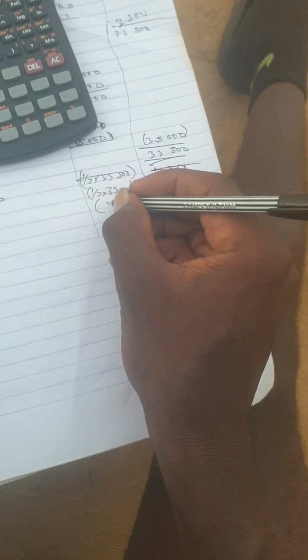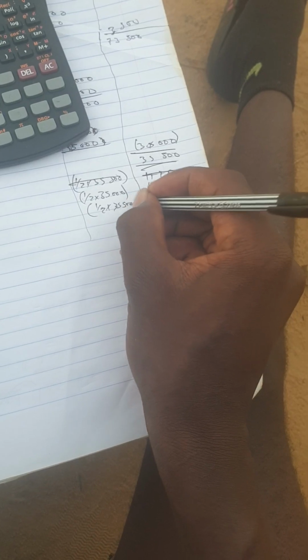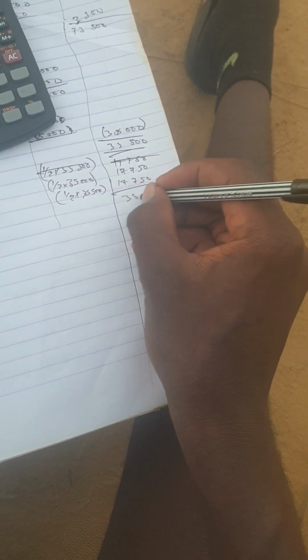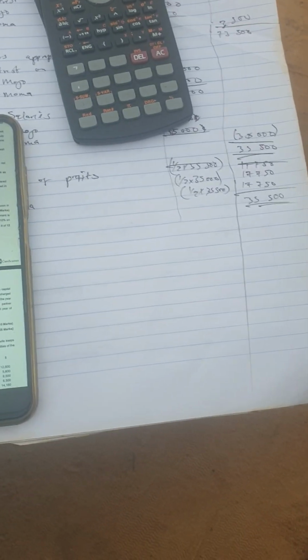It's going to give us 17,750. This one as well, since it's half, 35,500. This is going to be 17,750 as well. At the total, we have 35,500. Okay, that's all for our profit and loss appropriation account.